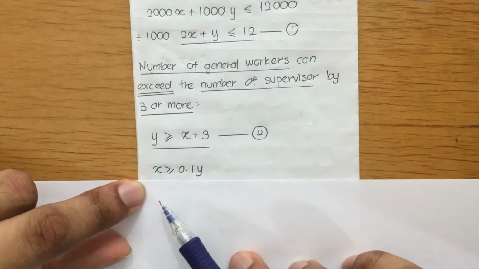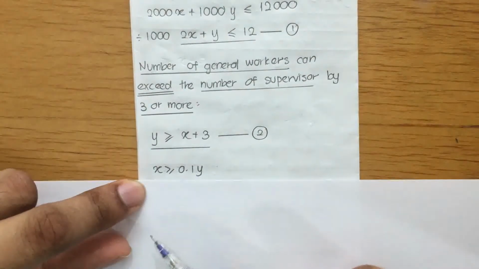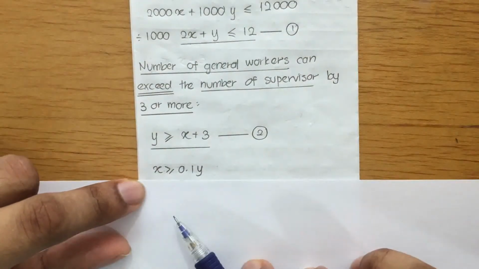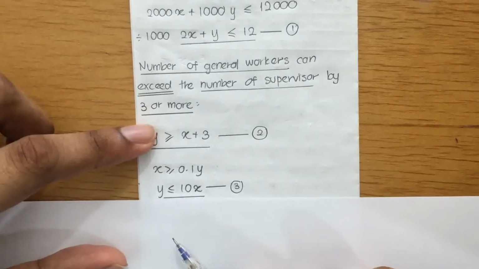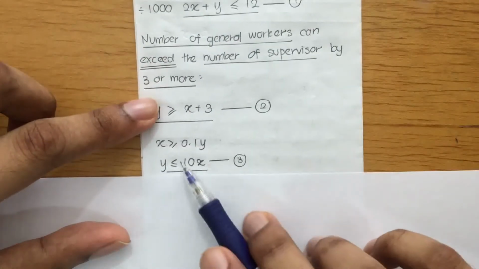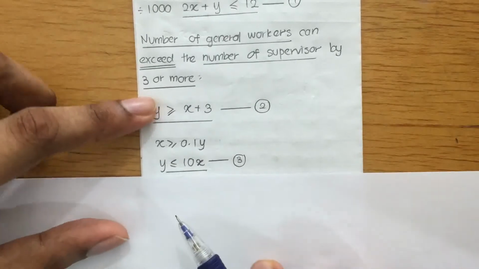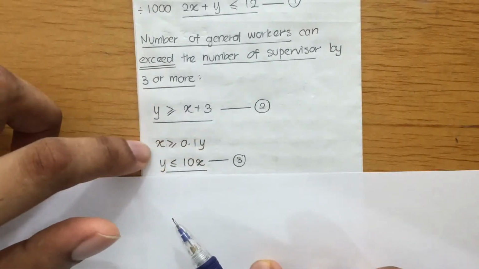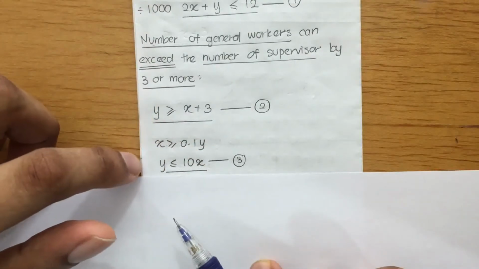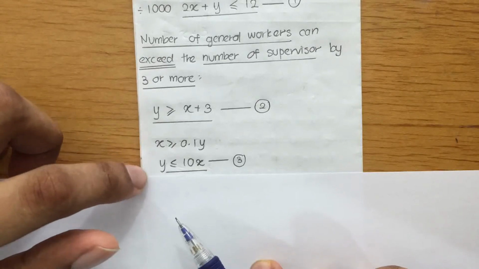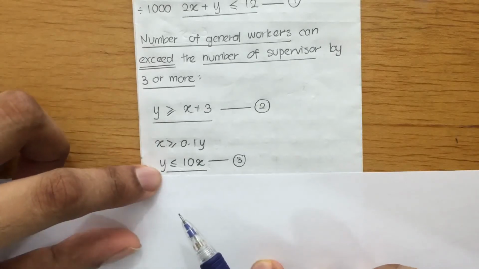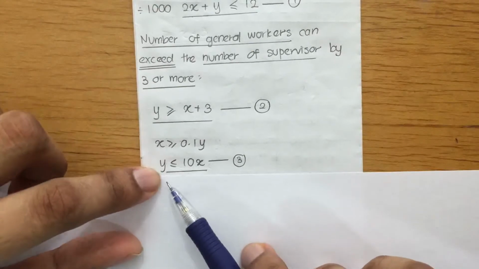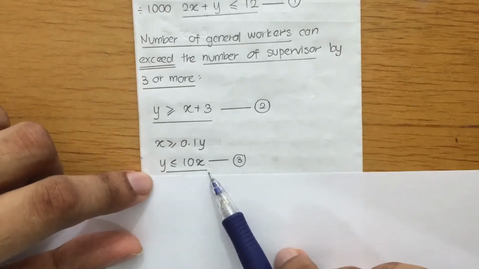But then when you want to plot your graph, you must express y in terms of x. So when you want to express y in terms of x, you get y less than or equal to 10x. So you flip this inequality. From here you get 0.1y less than or equal to x. So if you want to express in terms of y, you divide by 0.1. So that's how you get y less than or equal to 10x.